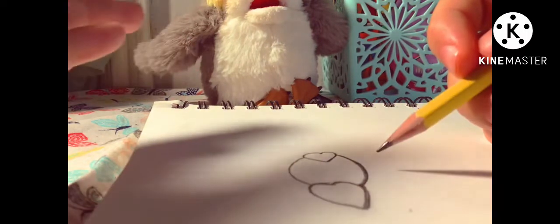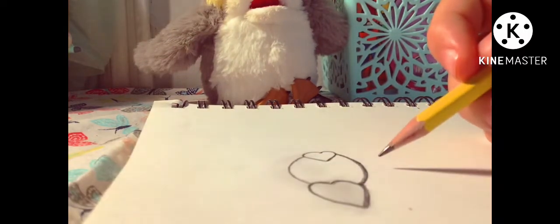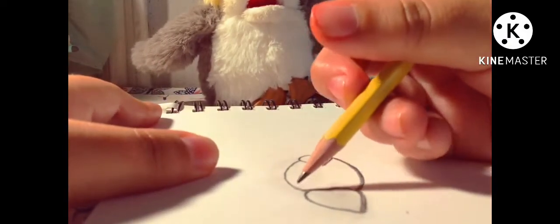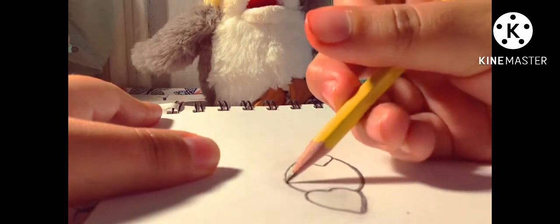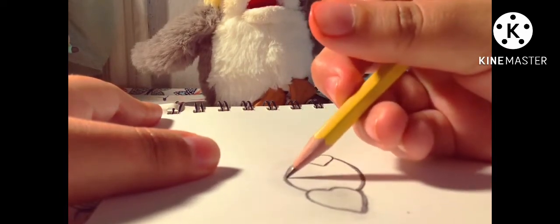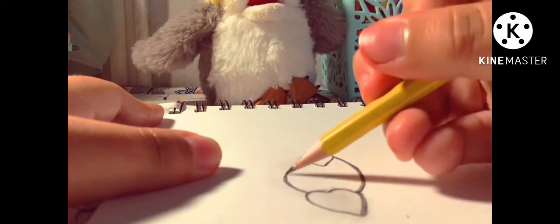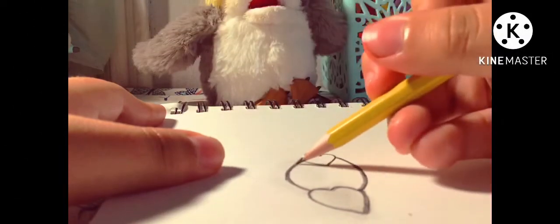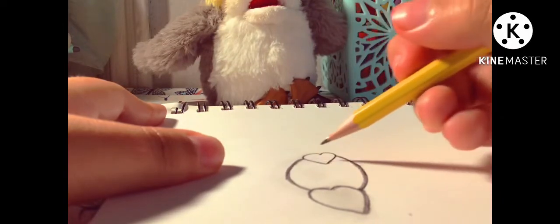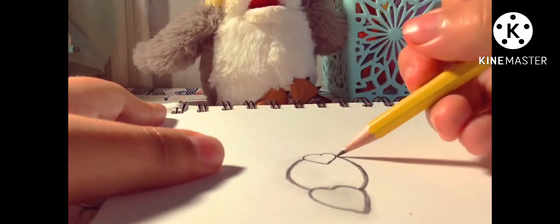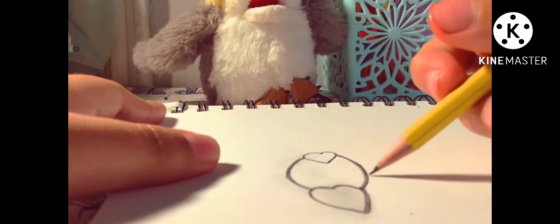I just like to color it in that way, if that makes sense. I know some of you might do it, and some of you might be a pro at it, but this is all about drawing and your own practice. It's like the beginning of a practice.